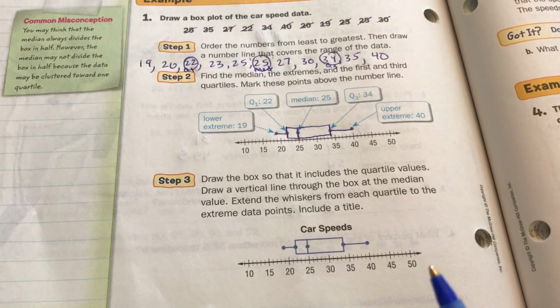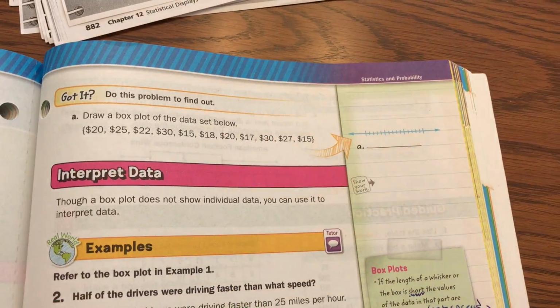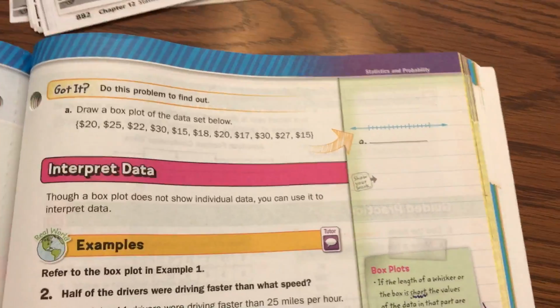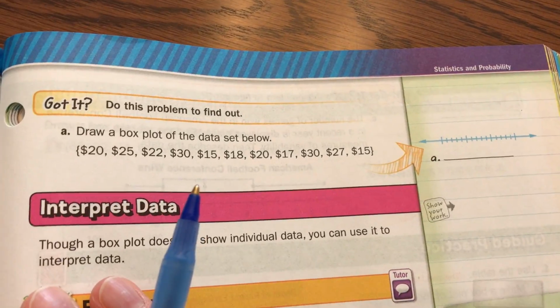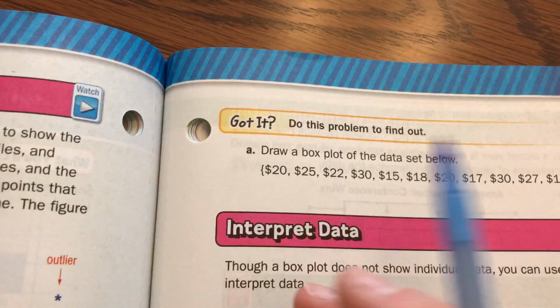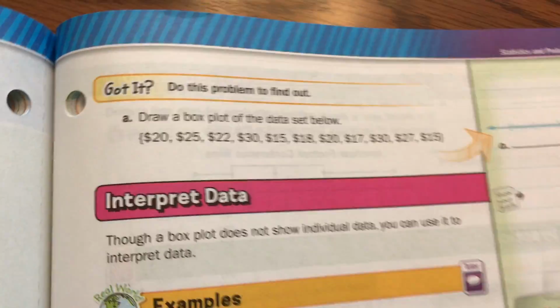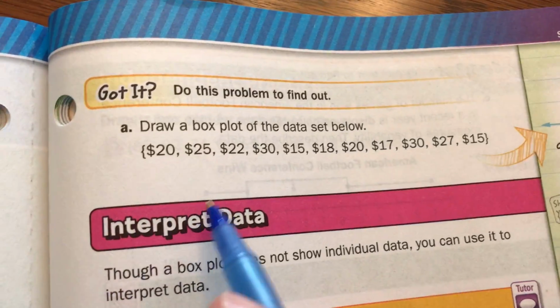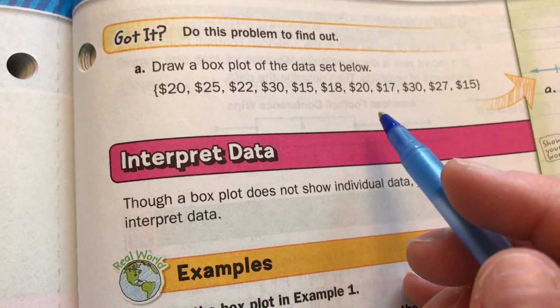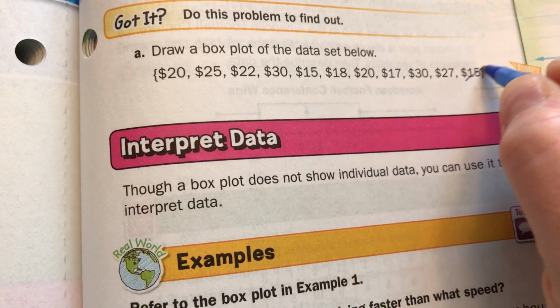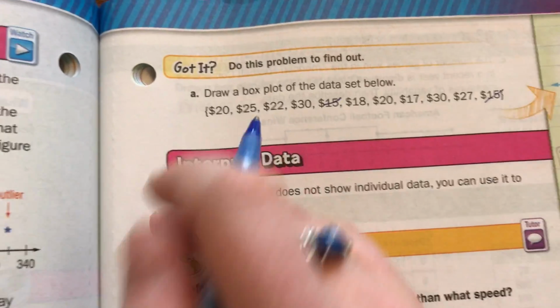All right, let's do one of these. And of course, they don't give us hardly any room. We love that. It says, draw a box plot of the data set below. So what we need to do is order the data from least to greatest. Let's see, where do we start? 15s? So we have a couple 15s here.